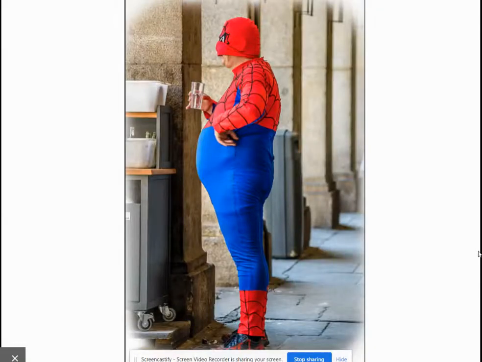Here's another humorous image based on obesity. And what's kind of ironic and funny about this one is that you have Spider-Man, who's supposed to be lean and fit, but he is a little overweight, and you can address obesity that way.